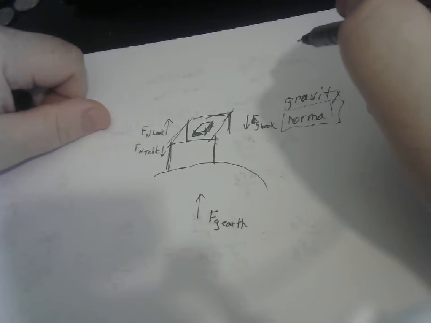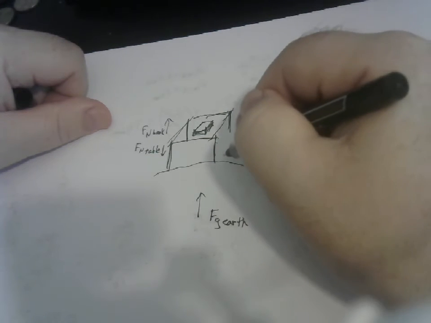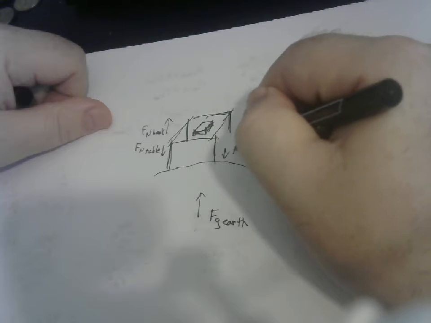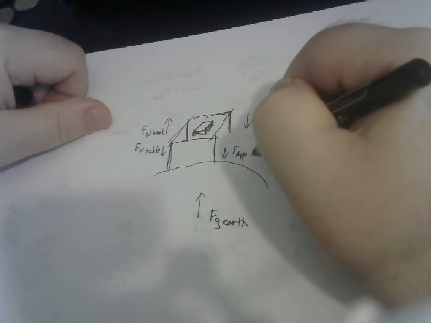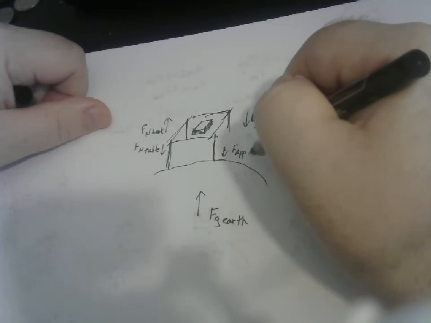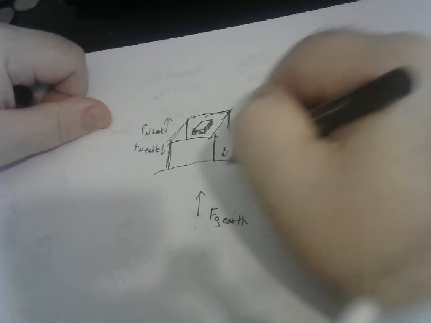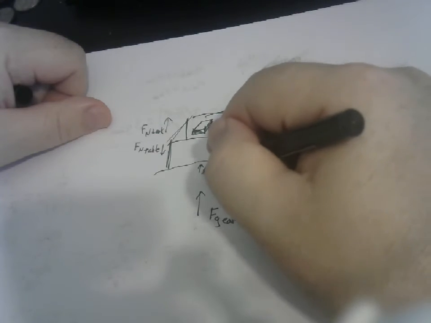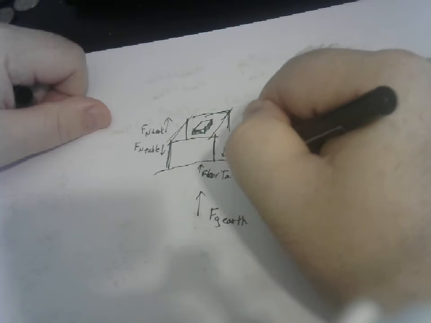And I guess there's another situation here. There's a normal force or an applied force, let's call it applied, pushing down from the table on the floor. And there's also a force applied by the floor on the table.